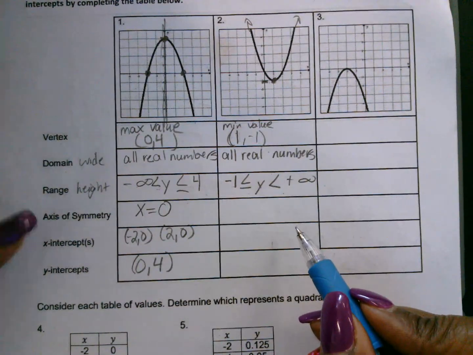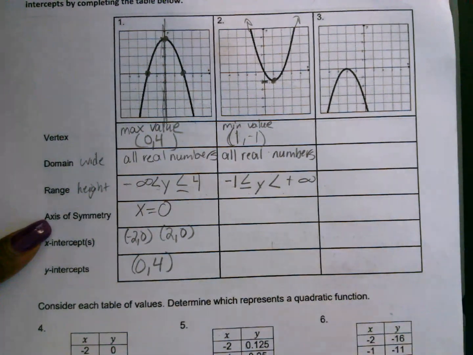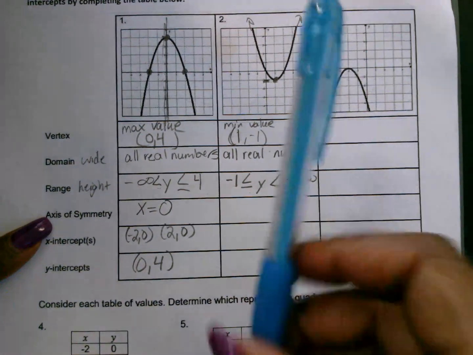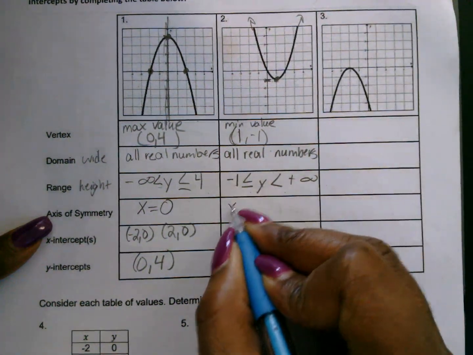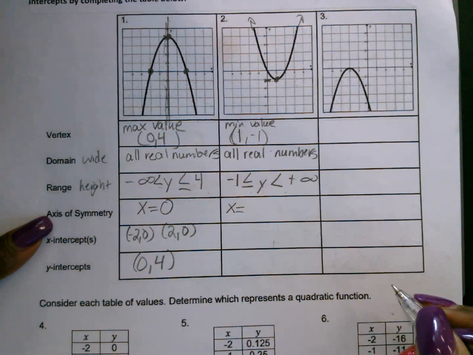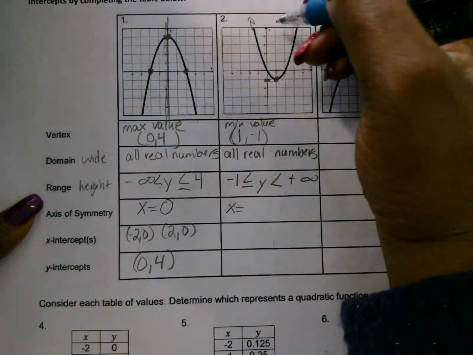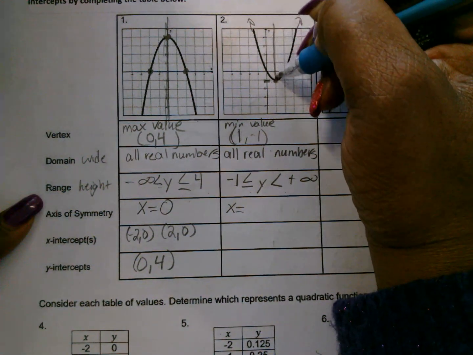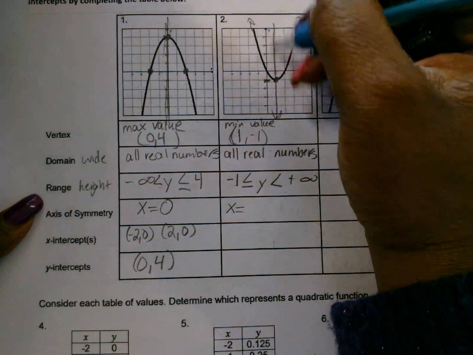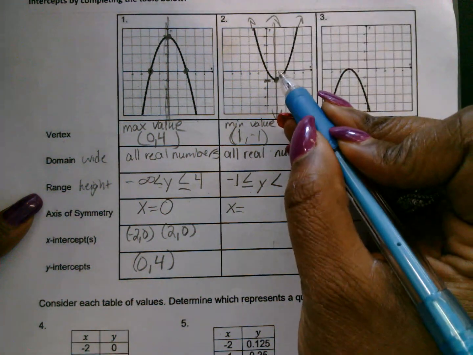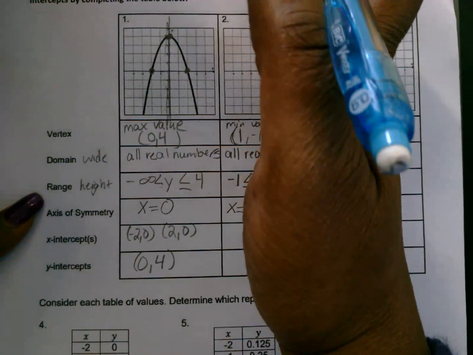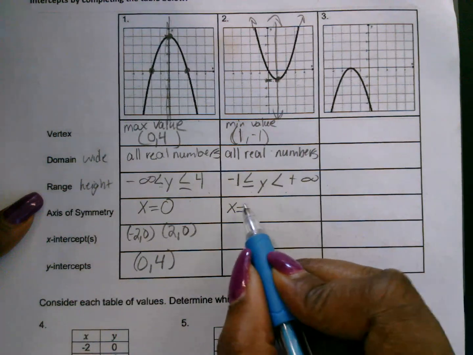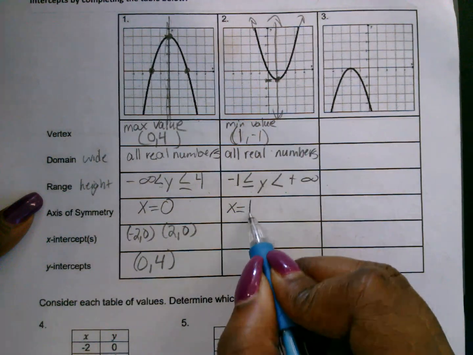Axis of symmetry is that invisible line that cuts the parabola in half. It's always going to be a vertical line. So it's always going to be x is equal to something. The invisible line always goes through the vertex. That invisible line is going to be x is equal to 1. This is the line that cuts the parabola in half. The equation for that line is x is equal to 1.